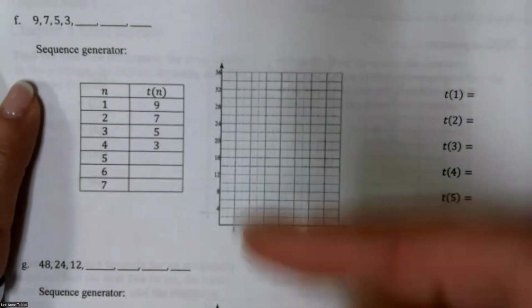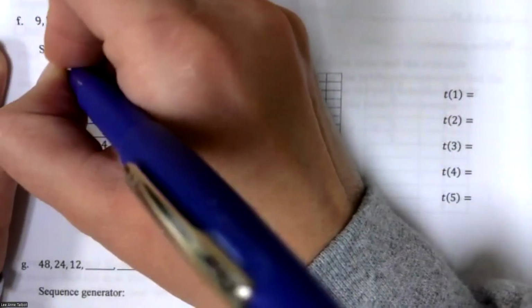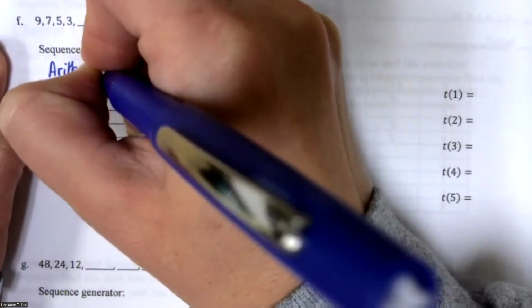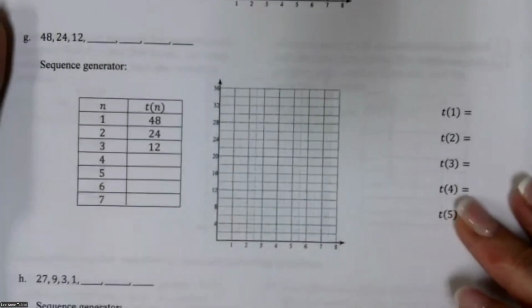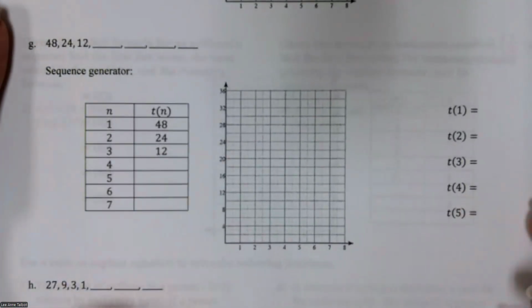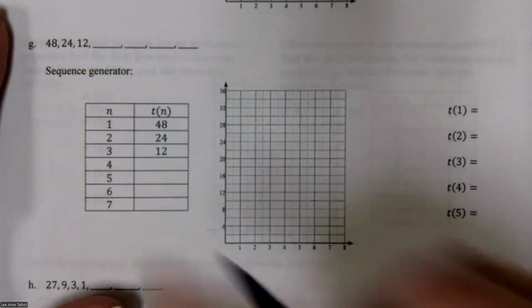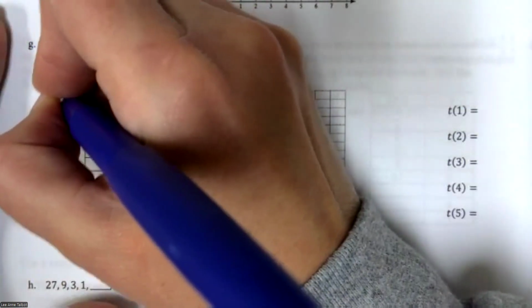Okay, this one, F, what do you think? Arithmetic, great. What about G? It's geometric. Okay, and I want to pause here.